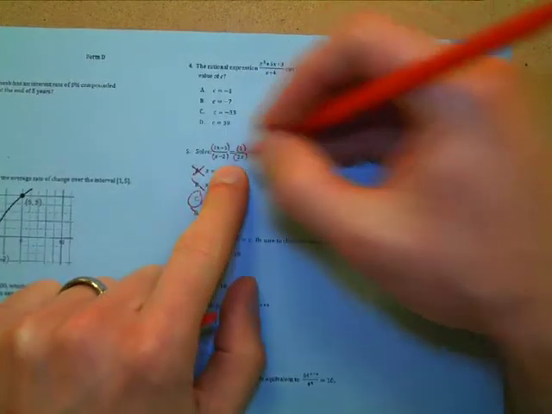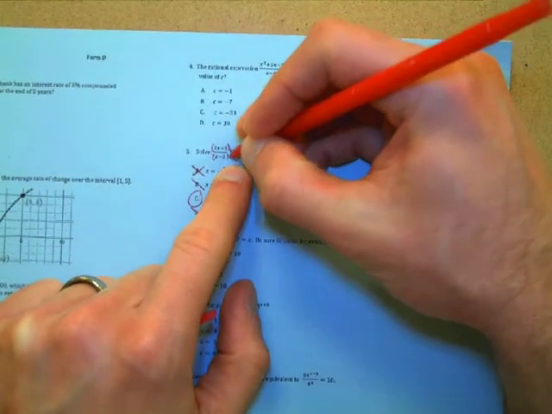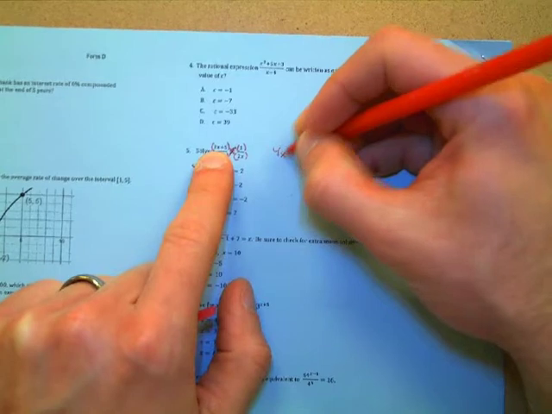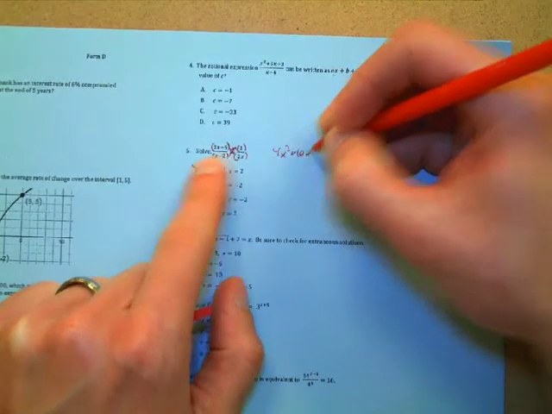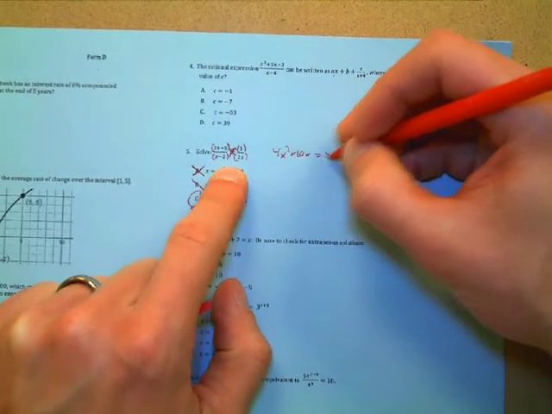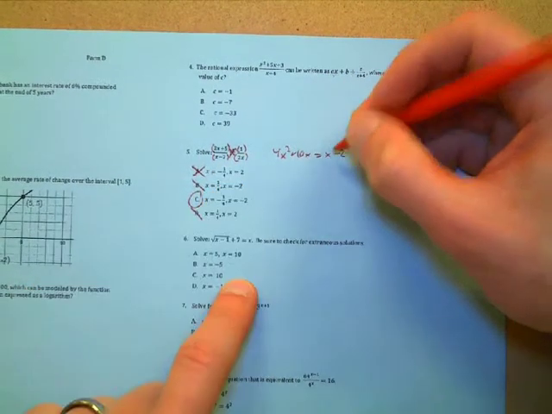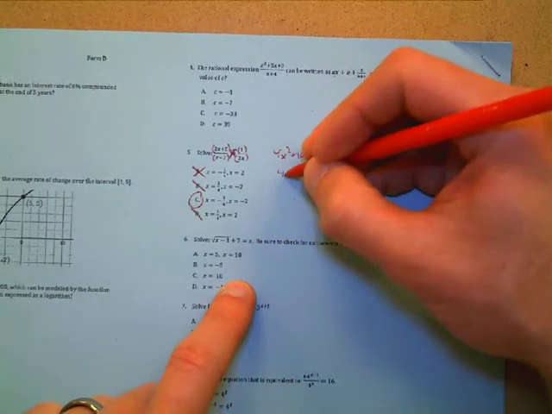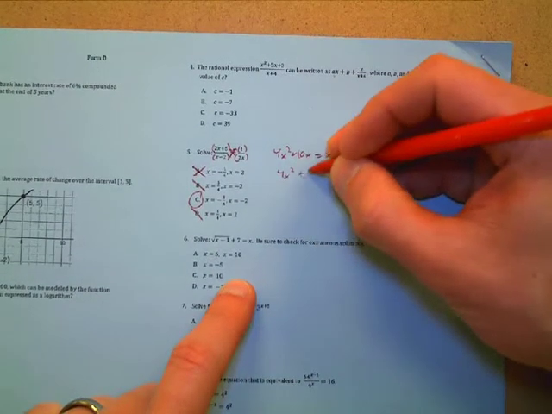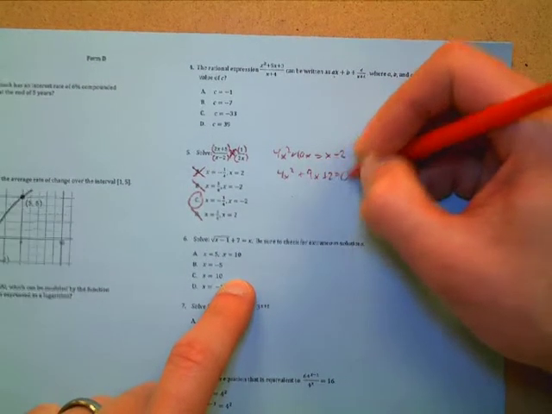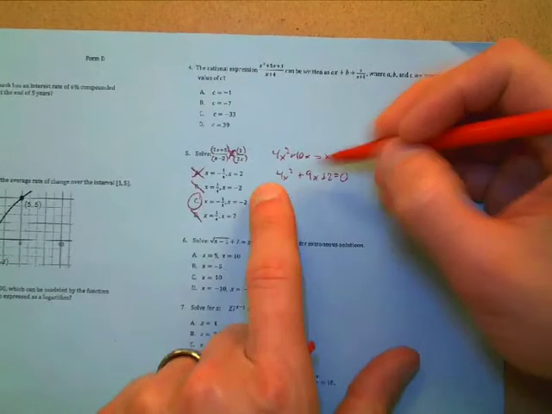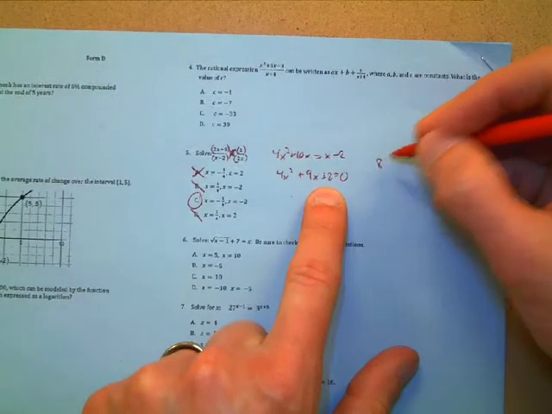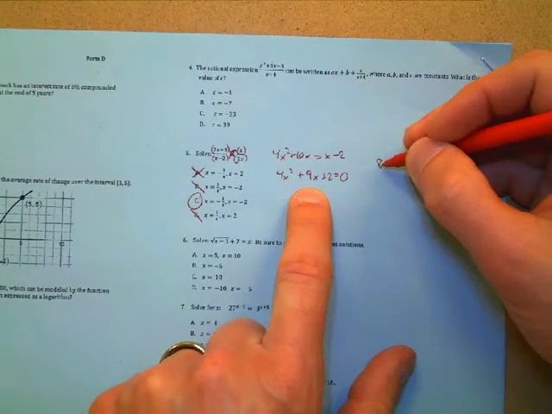You're going to cross multiply. 2x times 2x is 4x squared. 2x times 5 is 10x. X times 1 is x. Minus 2 times 1 is -2. Bring everything over to one side, so we'll have 4x squared plus 9x plus 2 equals 0. Then I'm going to factor this. 4 times 2 is 8. I need 2 numbers that multiply to 8 but add to make 9. 1 and 8.